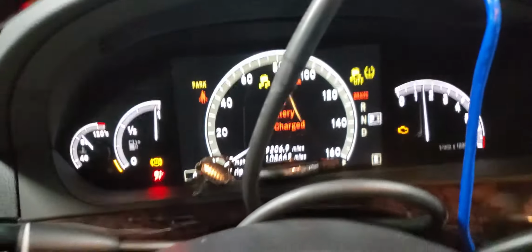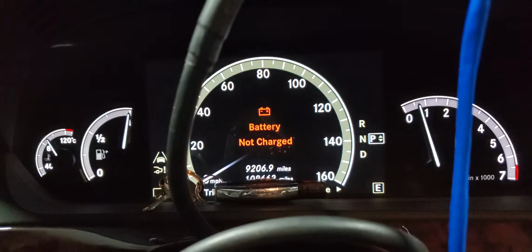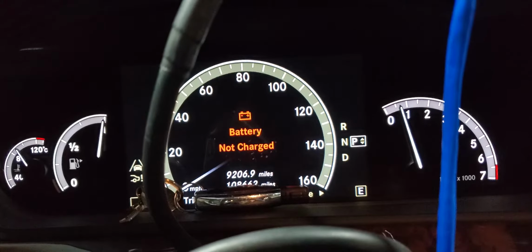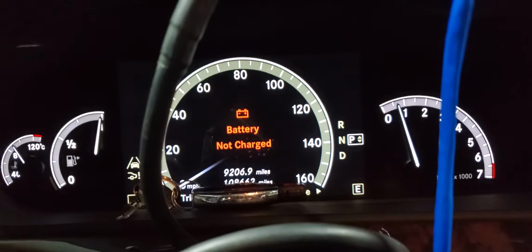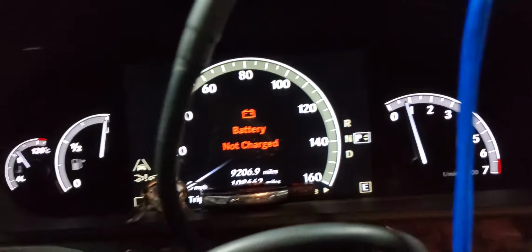Let's start the car and see what happens. Start the car and close the doors. You see there, it says battery not charged. Battery not charged. That's a clear message. And when they looked at the data, they said it was charging.